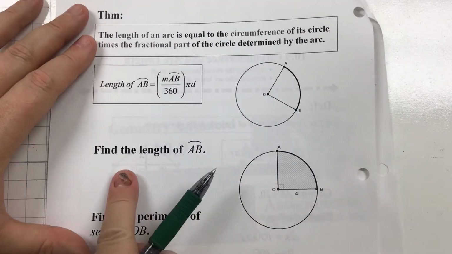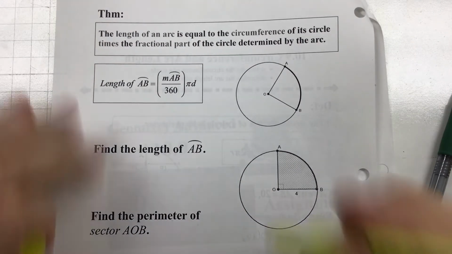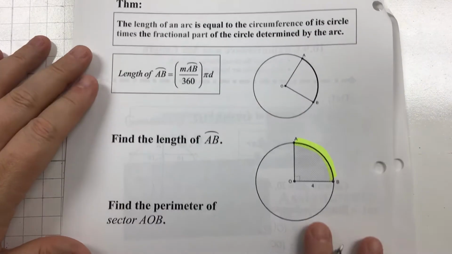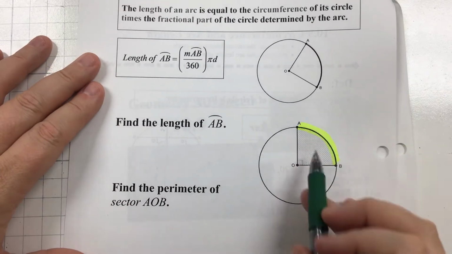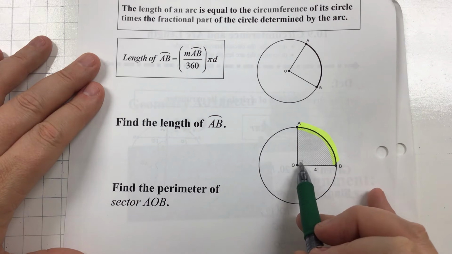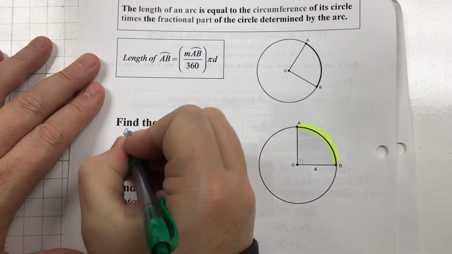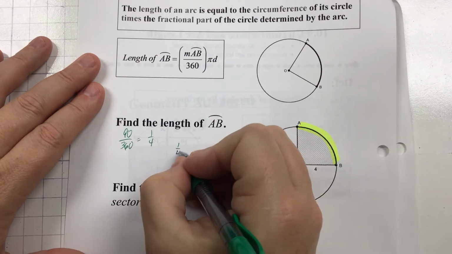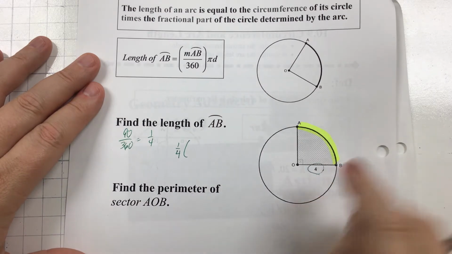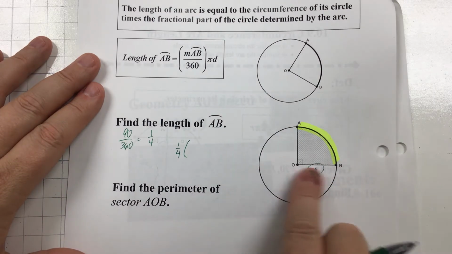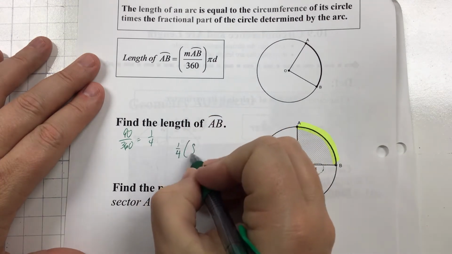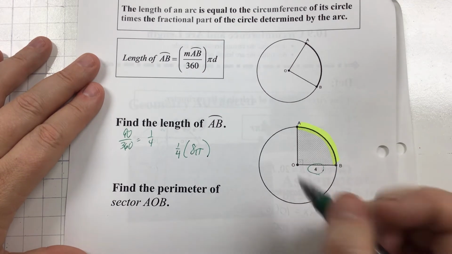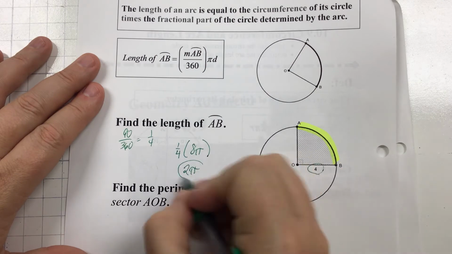So in this particular example, it says to find the length of arc AB. So I'm going to go from A to B. It's labeled with 2 letters. That means it's the shorter distance between the two. So we know in the picture that angle AOB is 90. We've got a right angle here. So 90 over 360 is 1/4 of the circle. So I want 1/4 of the circumference. And it shows me in here the radius is 4. So that would tell me the diameter all the way across would be 8. So I need 1/4 of 8 pi, because again, circumference is either 2 pi times the radius or pi times diameter. And 1/4 of 8 pi is 2 pi.